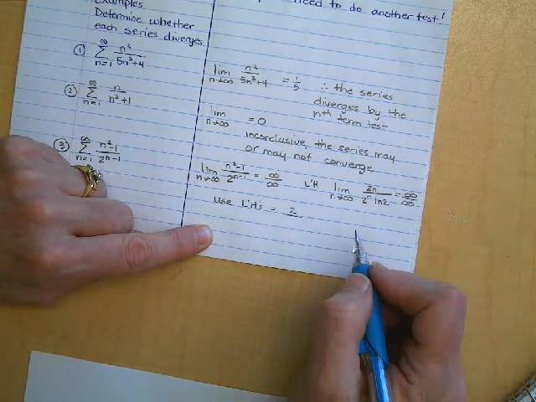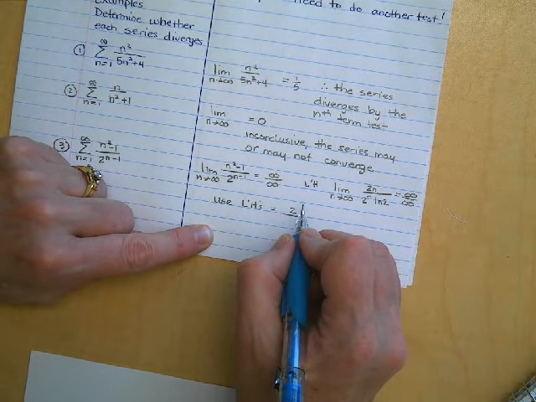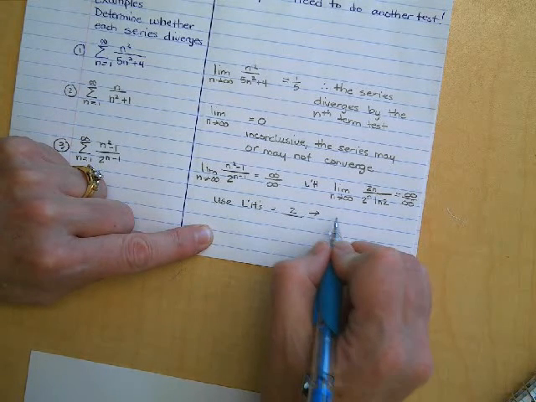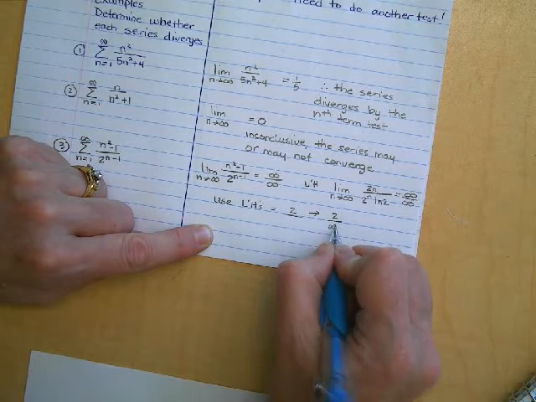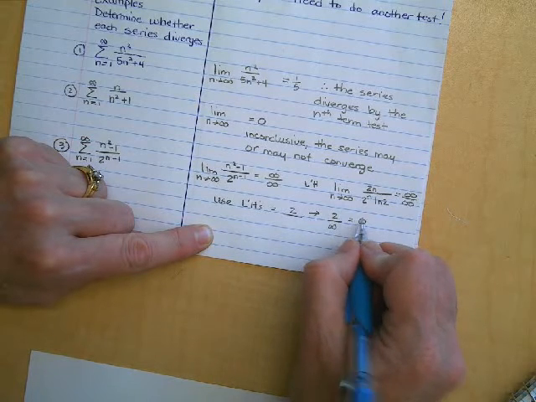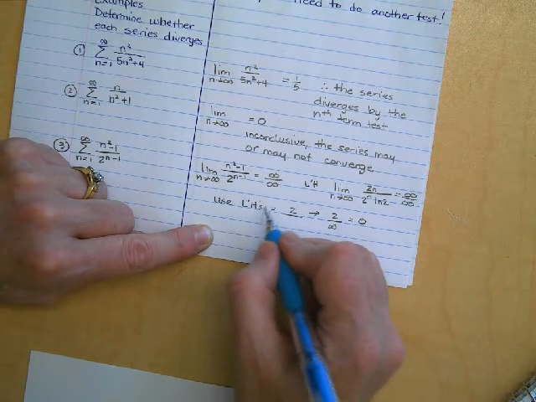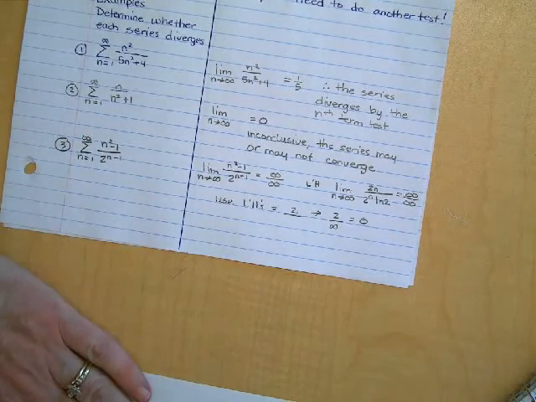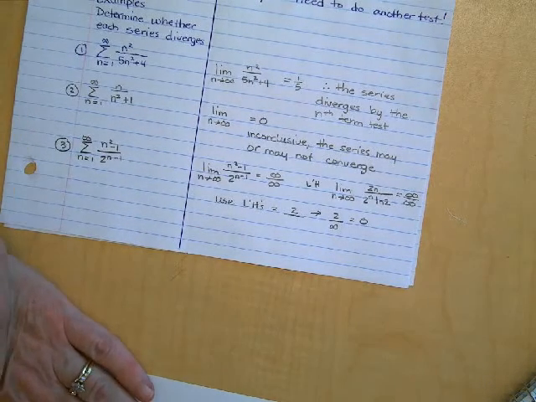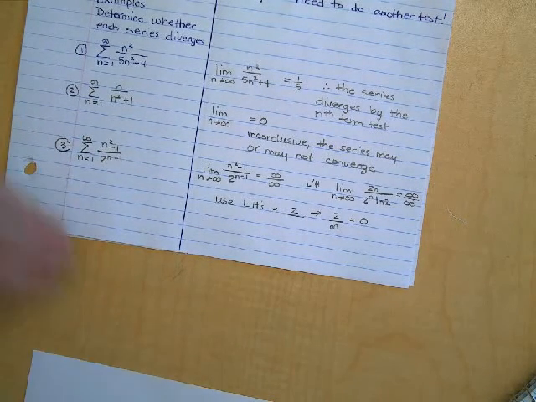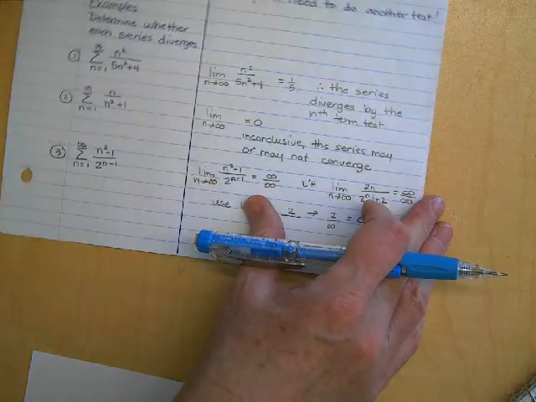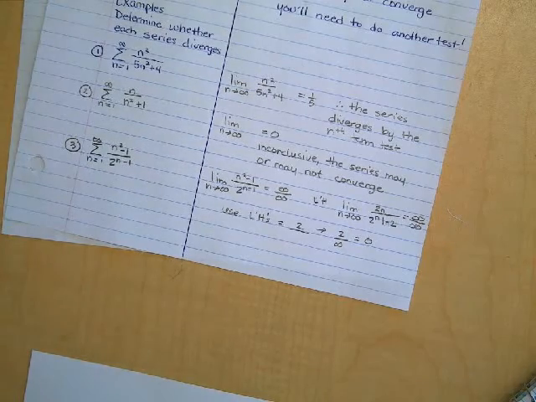I don't even care what that's going to equal, because I know that it's going to give me 2 over infinity, which is equal to 0. And again, I should have put the whole limit, but you guys get the idea. Okay, so that is how that test works, and that's it. All done.